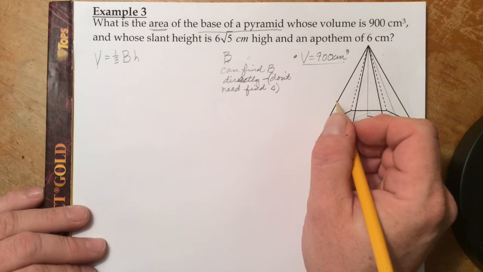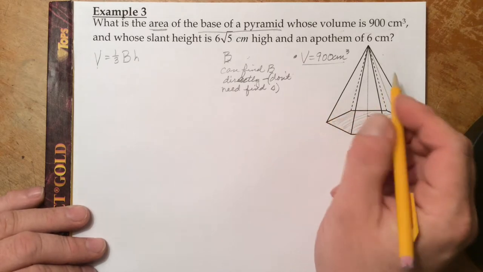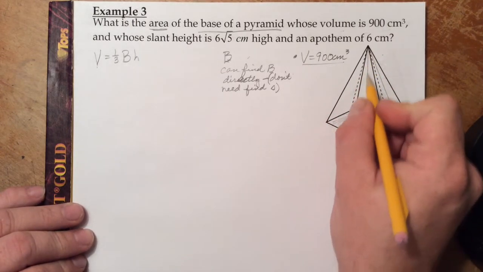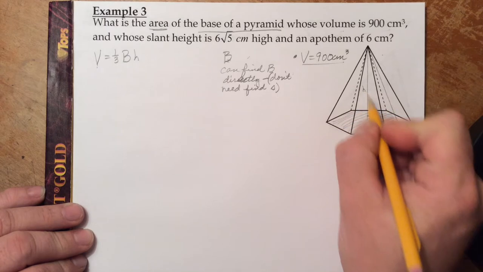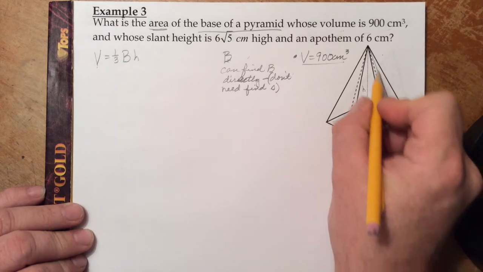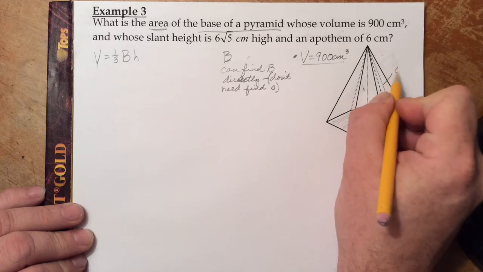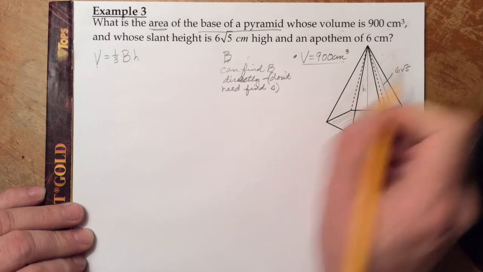And then, of course, the slant height, they tell us, is 6 times the square root of 5. So we need to find our height. Here's the height of the pyramid, the actual height perpendicular to the base face. Here's our slant height they give us right here. So this is 6 times the square root of 5 centimeters.